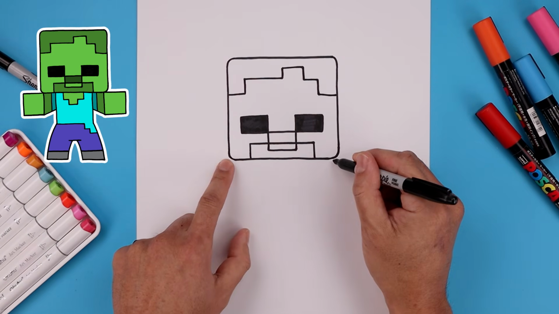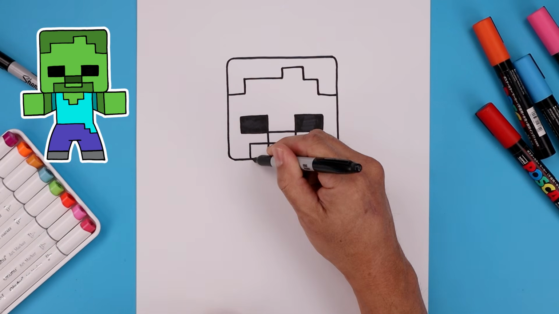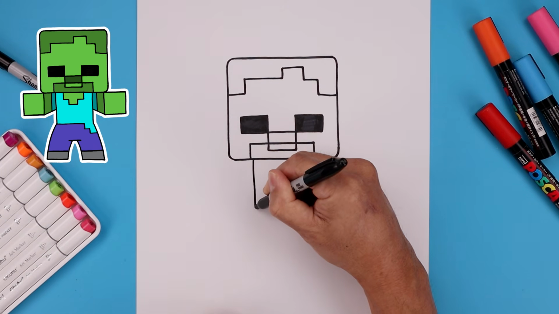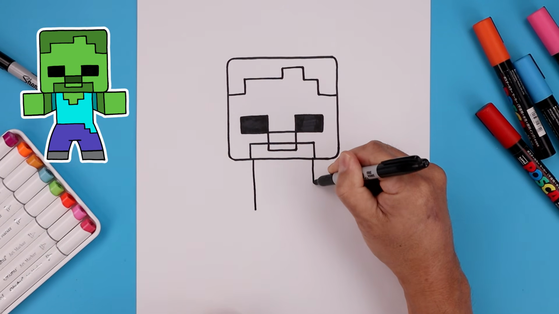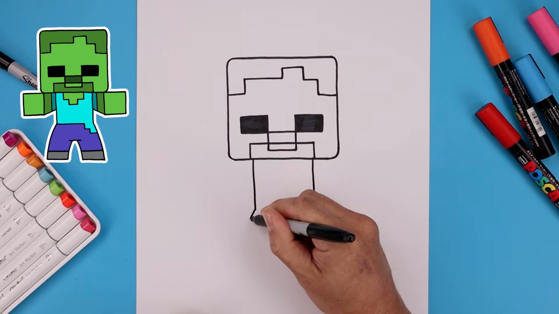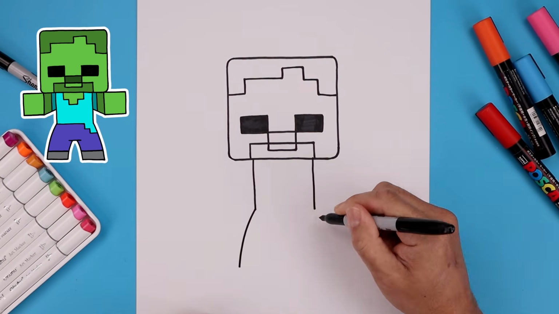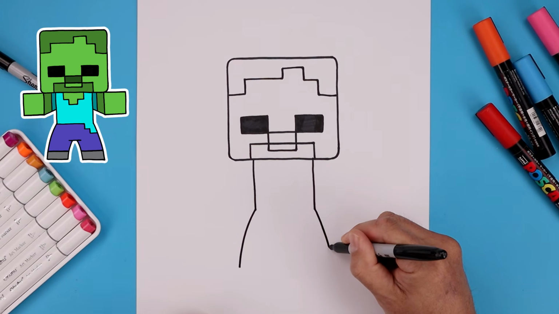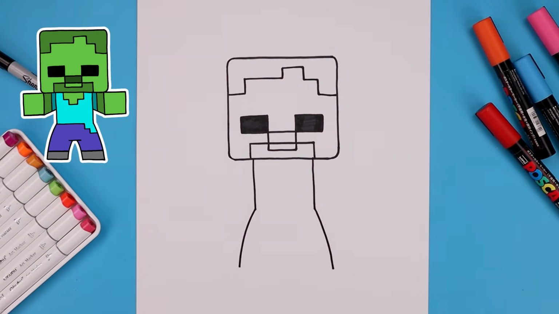From the bottom corners of the head, let's step in, draw two straight lines coming down the side of the body. And then from here, it's going to bend the legs, going out and then down towards the bottom of the feet. Let's flatten off the feet with a straight line coming in.